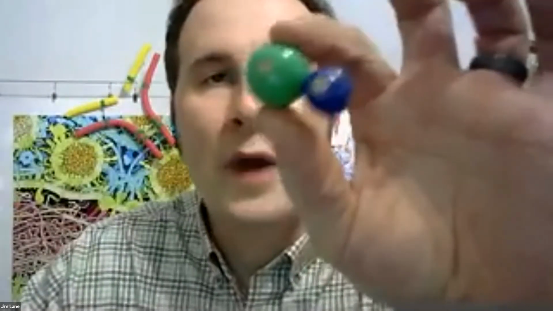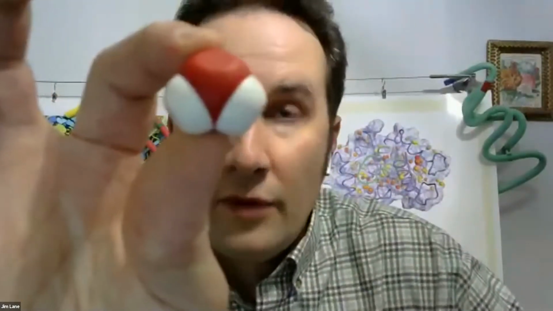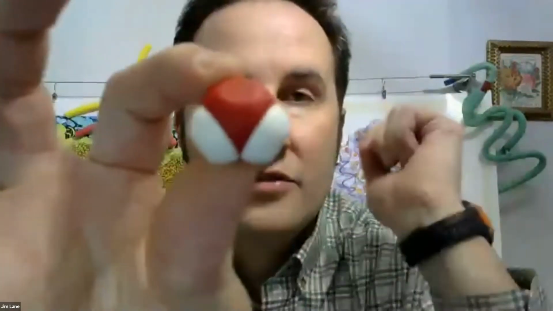Next type. So again, keep the water molecules out. And I want to talk about the different bond types and how we can model that. So I'd also like you to pull out the blue and the green spheres from the kit if you have them, and have those at the ready. We have three different types of bond types that we can model with these. The first one is covalent, and that is the kind of bond that we see between the hydrogen and the oxygen here.